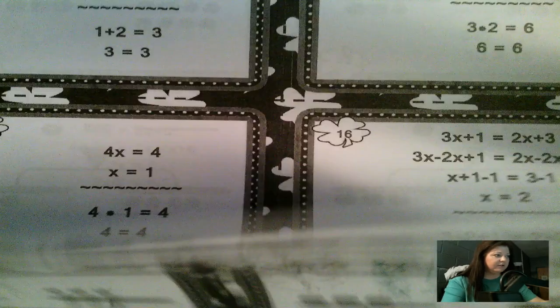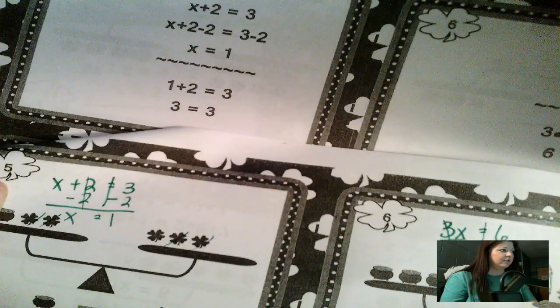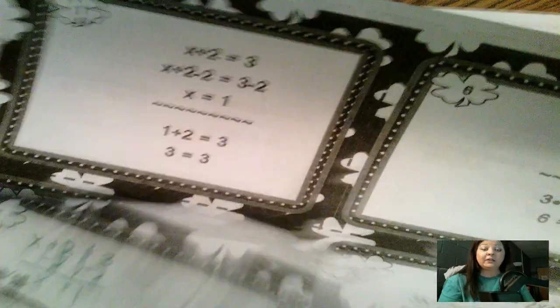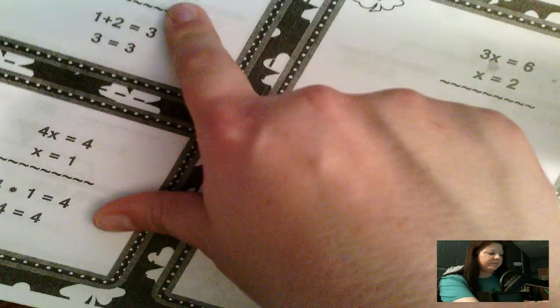All right, let's see if these task cards match up to the equation cards above them. All right, so our first card is x plus 2 equals 3, and looky here, we have x plus 2 equals 3, so that is clover card 1 for the equations. So flip to your solutions page and put, what was our, it was x equals 1.